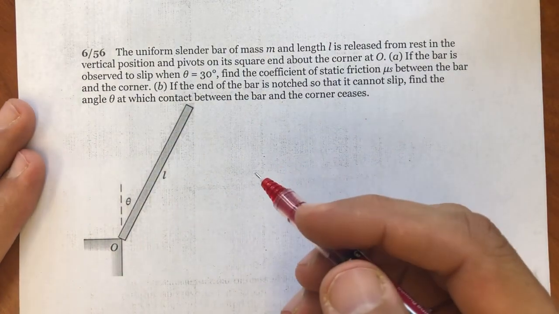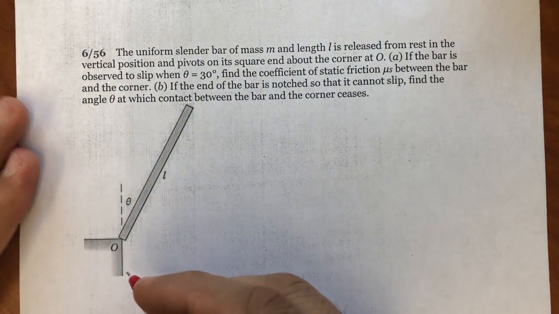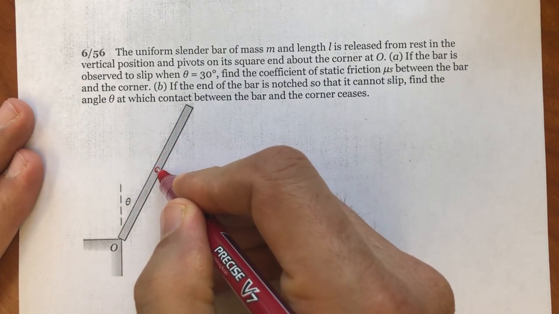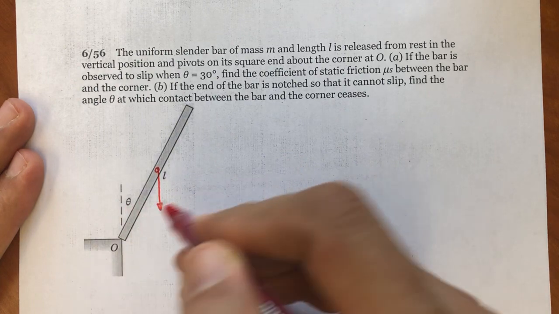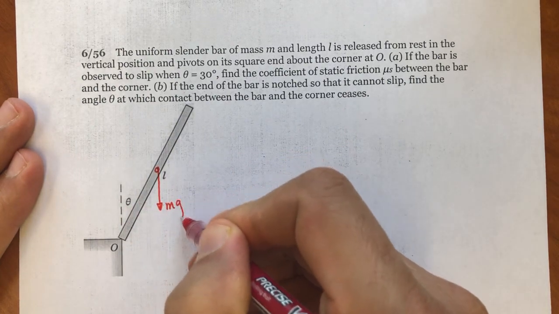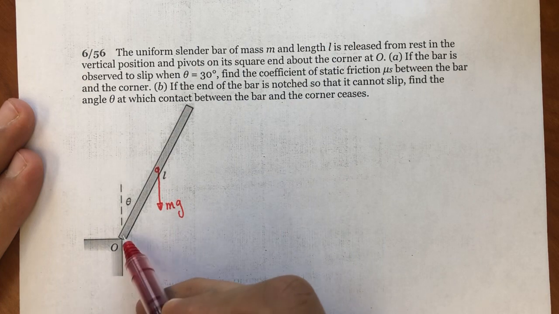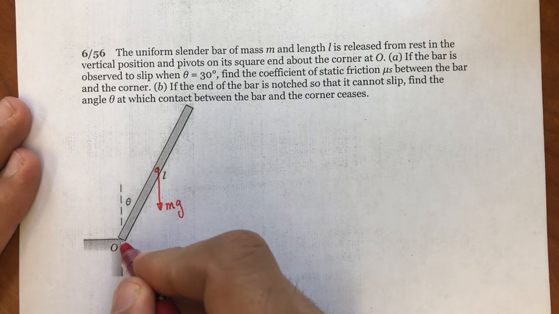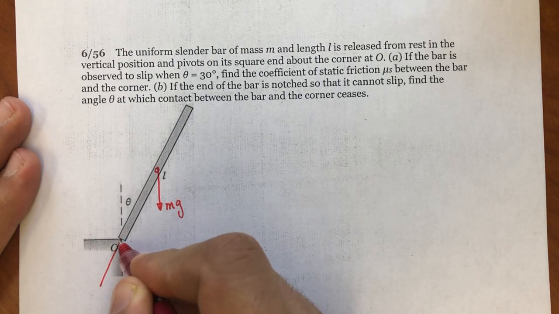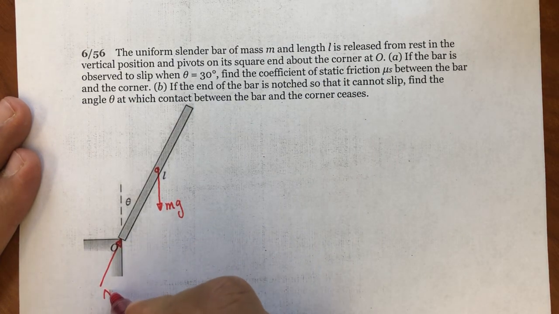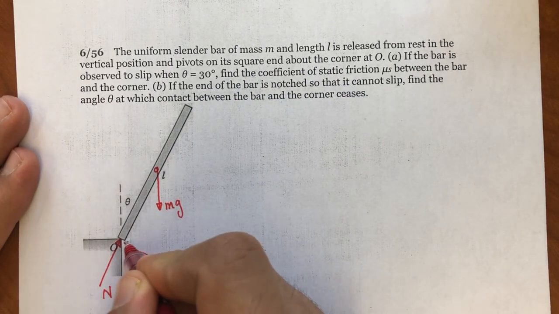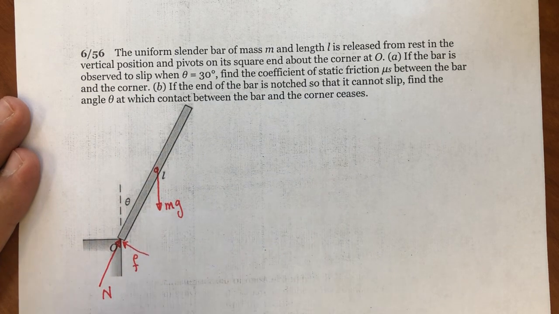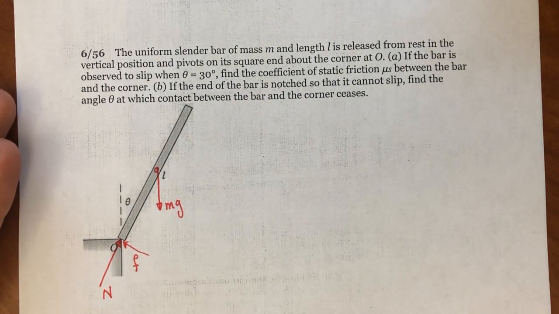To solve this problem, first of all, as always, we need to draw the free body diagram. We have this bar, and we are going to have the gravitational force mg at any given angle theta. We also have a normal force and the friction force. The normal force is along the bar, let's call it N, and the friction force is against the direction that is trying to slip. Let's call it F.